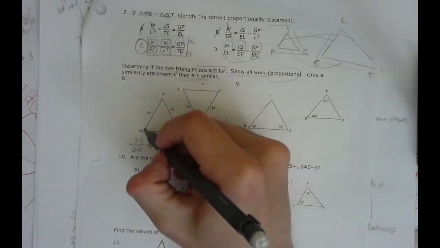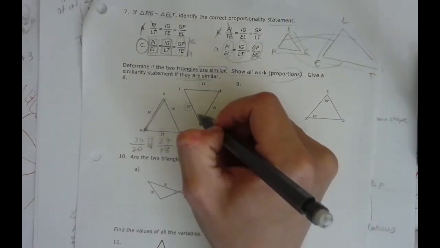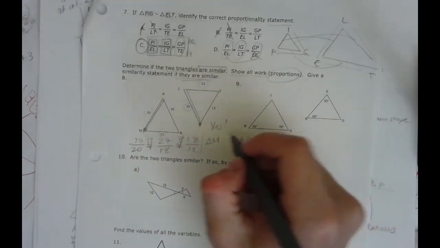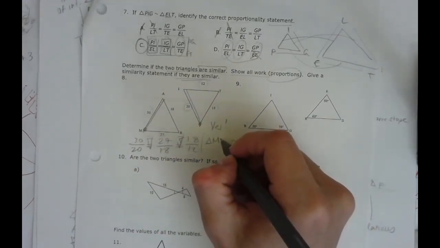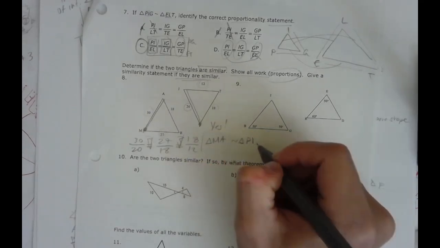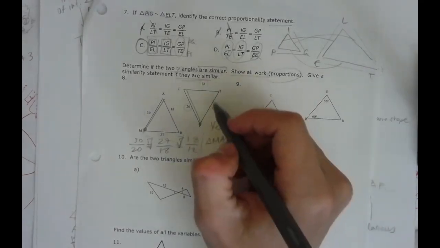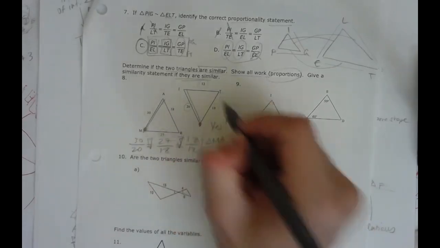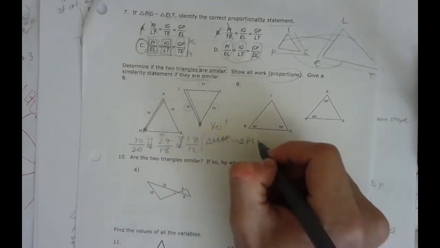All right, and then if we walked across the longest side, we would be walking across 20 to I. You guys can see it's been rotated a little bit. So we'll go from A, and that should go with I. And then the final letters would be R and T. All right, that's our similarity statement from this one.